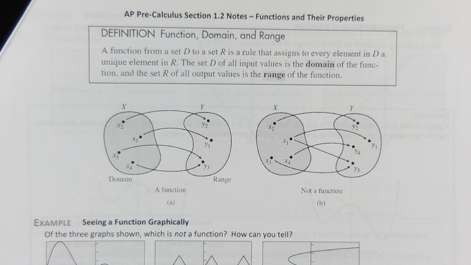And what does it mean to be a function? A function is any relation that has exactly one y for each x. So for every x, there's exactly one y. That's what it means to be a function. And the way that I can help you remember that is, think about a four-function calculator. It's got add, subtract, multiply, divide. Four-function. It's got the word function in it.